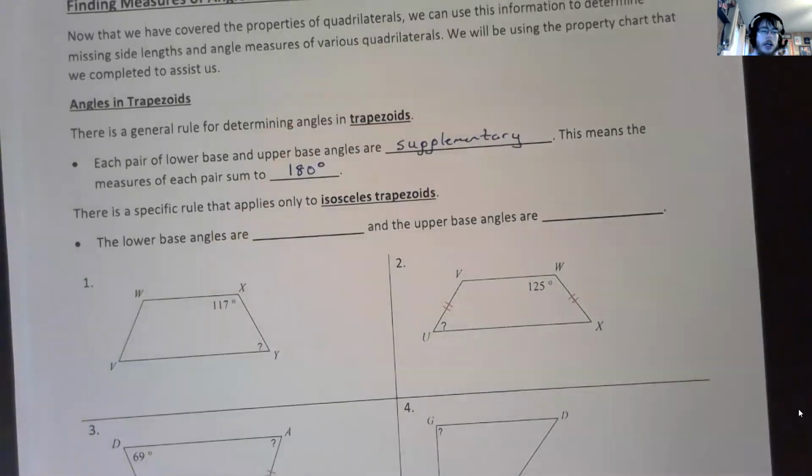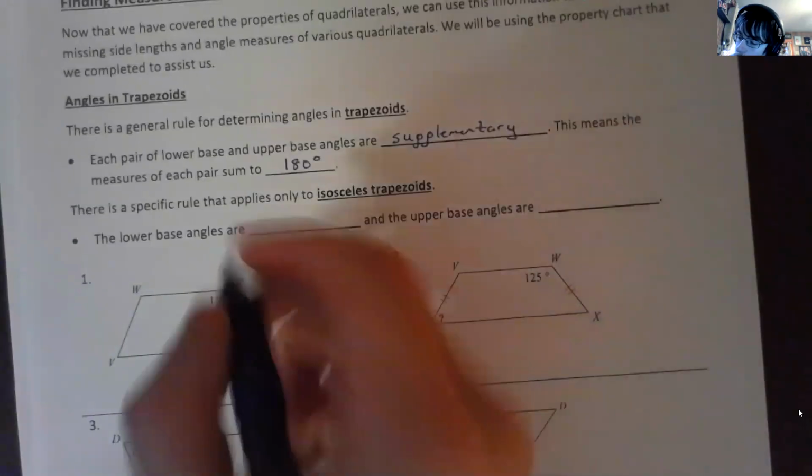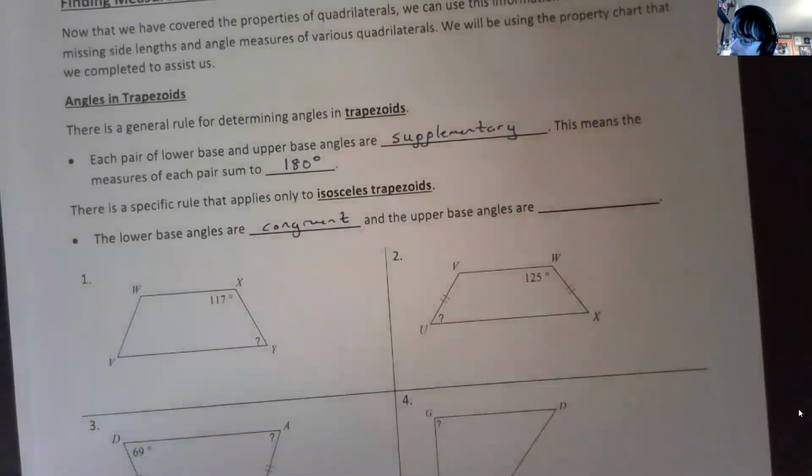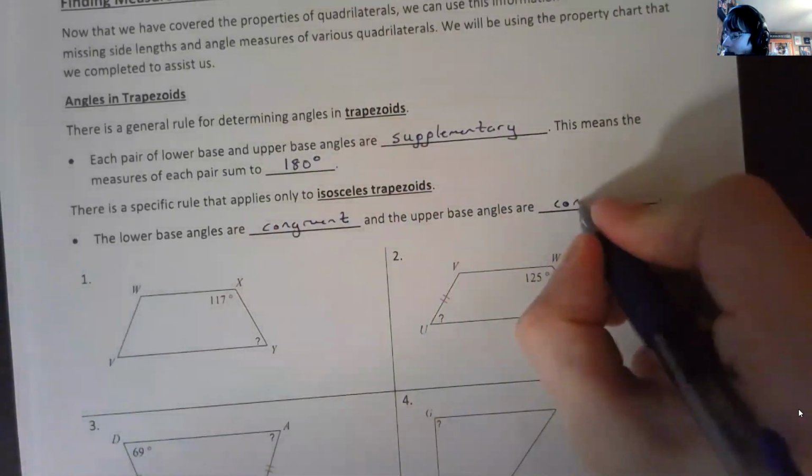Then there is a specific rule that applies only to isosceles trapezoids, and that has to do with each pair of lower base angles and upper base angles. The lower base angles are congruent, and the upper base angles are congruent.